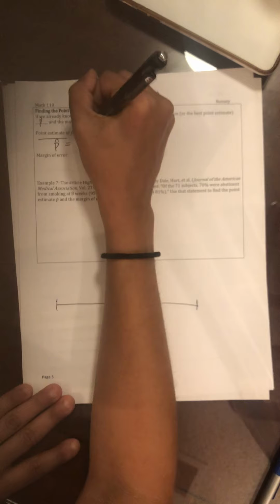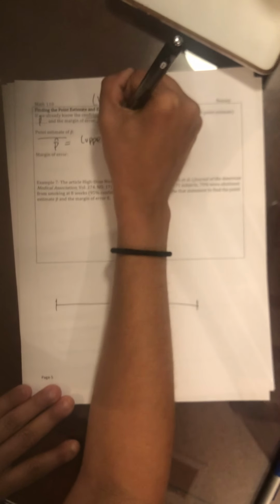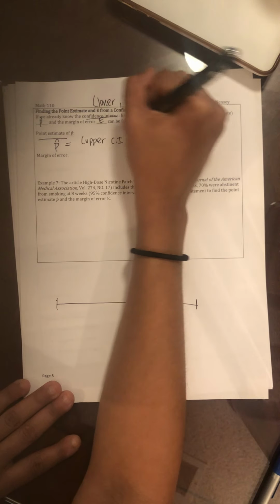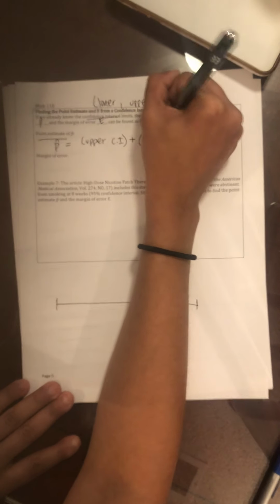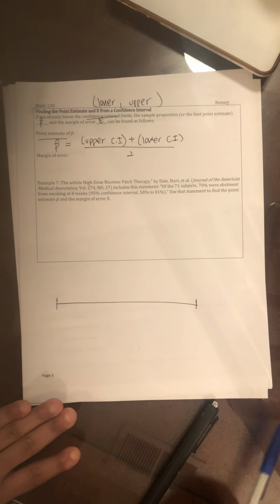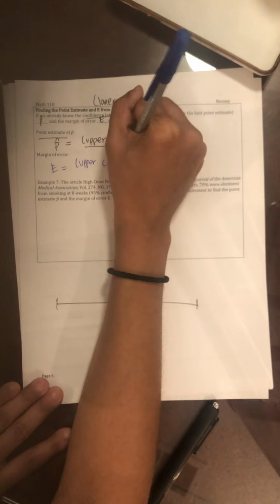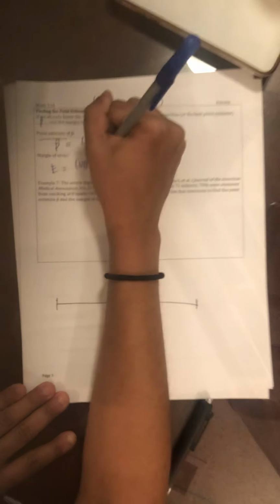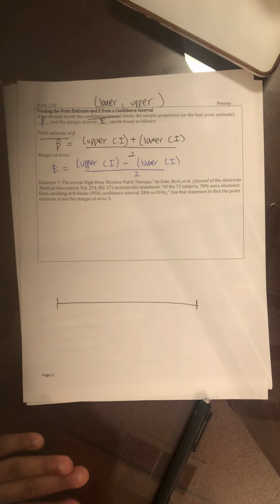So the point estimate p hat is found by your upper confidence interval plus your lower confidence interval over 2. And your margin of error is found by your upper confidence interval minus your lower confidence interval all over 2. That's pretty much it.